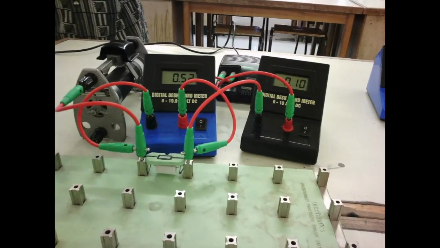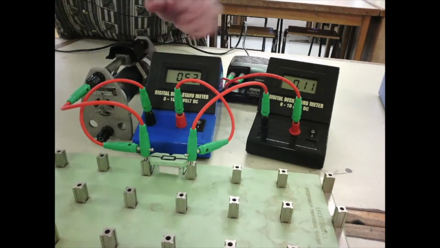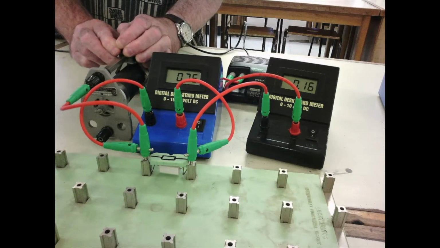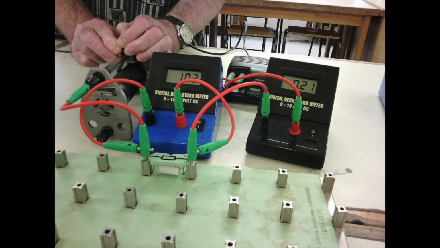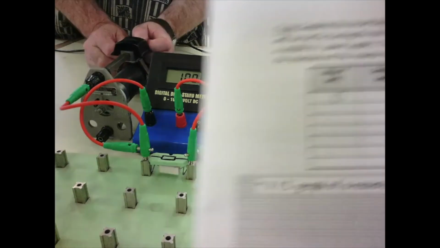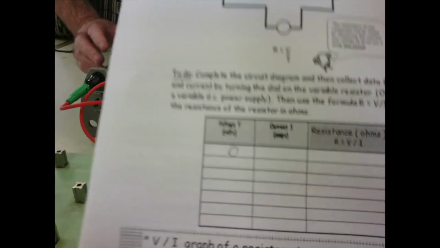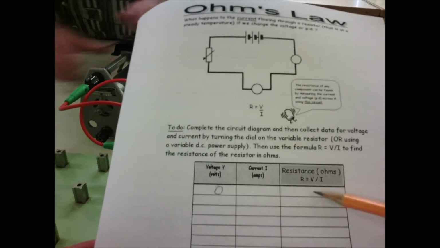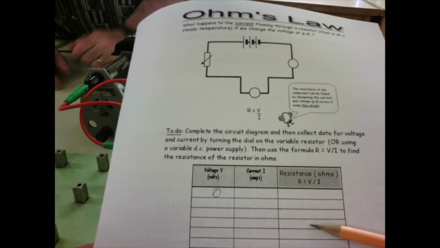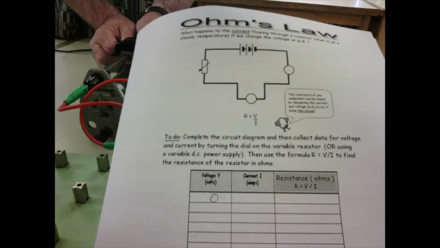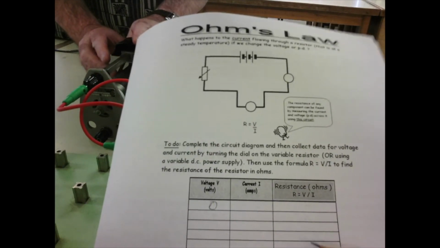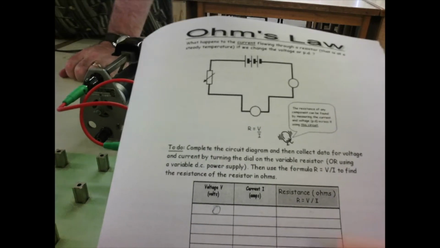So what we need to do is change the voltage across the resistor and measure the current through it. And what you need to do then is, in your booklets, I'll just hold the booklet here, we are going to be recording the voltage and the current here. We're going to take 6 readings going down, and then you're going to calculate the resistance in this final column. And what we should find is that the value for the resistance here should be approximately the same.